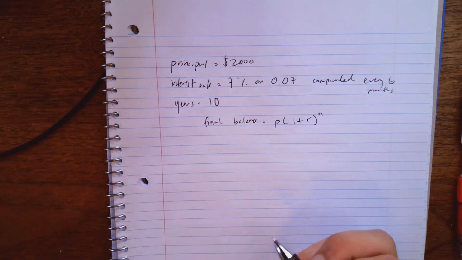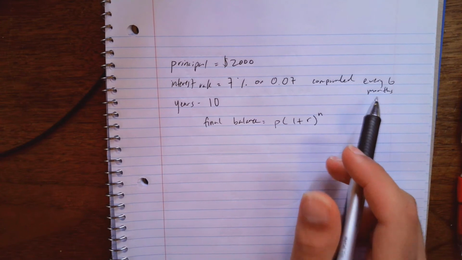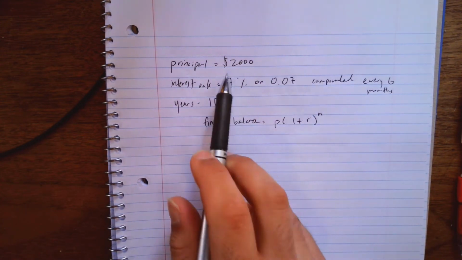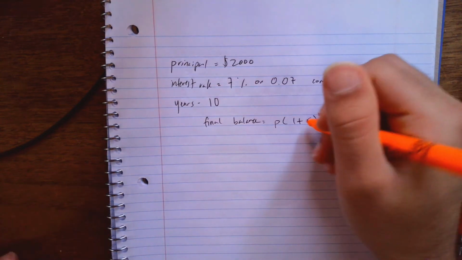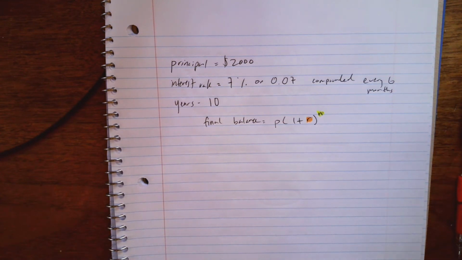So we were talking about this yesterday. If the interest is compounded more than once per year, can we just plug these values in and solve for the answer, or do we need to adjust some of these values? And the two values that we need to adjust are the R value and the N value. So the number of years and the interest rate. Okay, so this is where my little trick comes in.